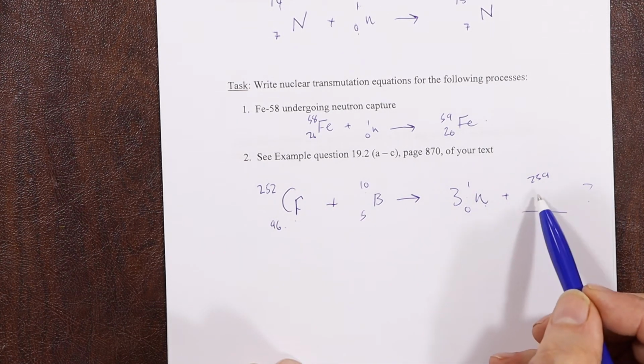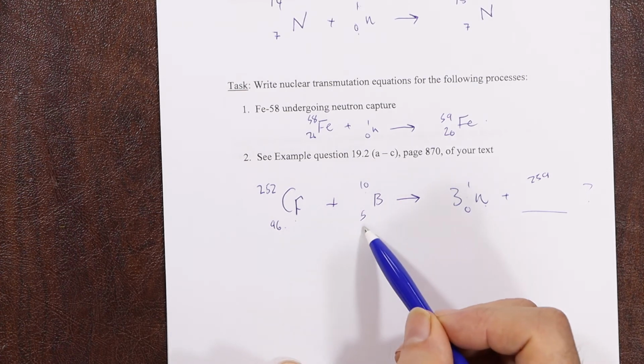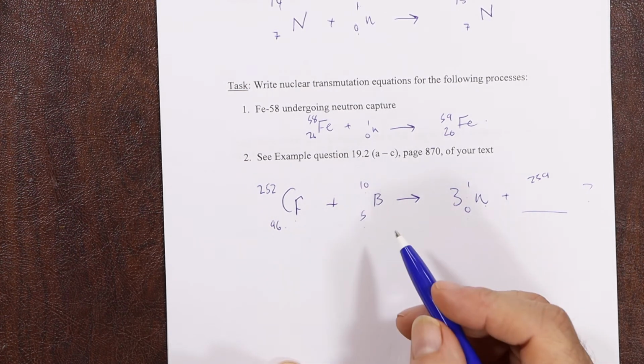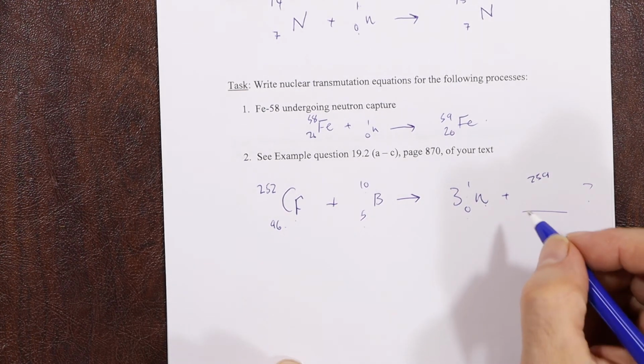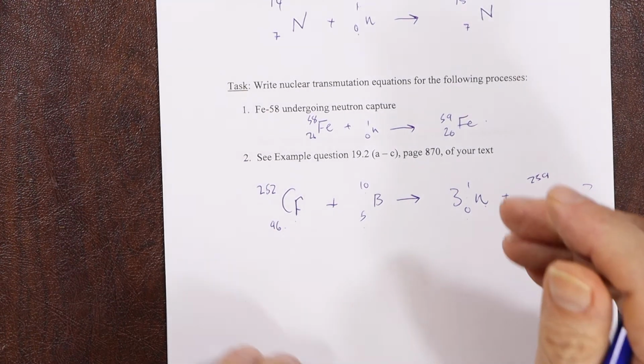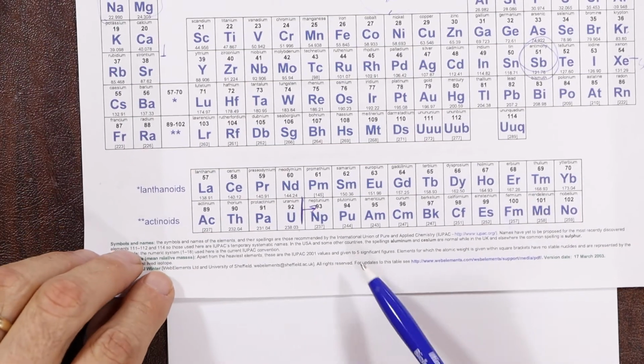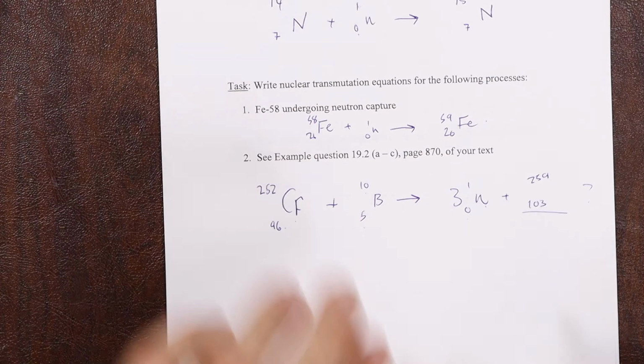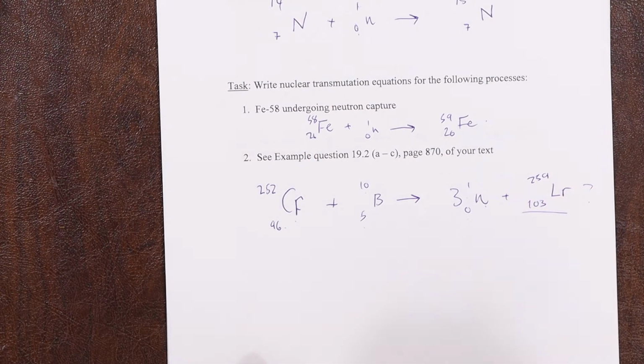Yeah, 259. And then down here, no charge. So that plus that is 101. Sorry, 103. I can do my math. 103. Who's number 103? Number 103 is Lawrencium, after Lawrence Livermore Laboratory. All right, there it is.